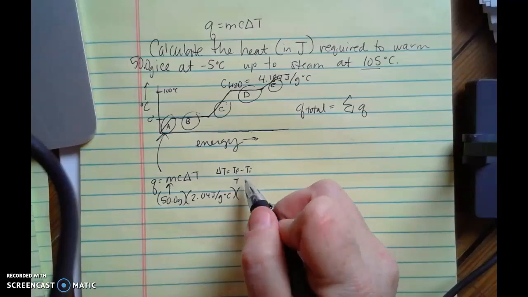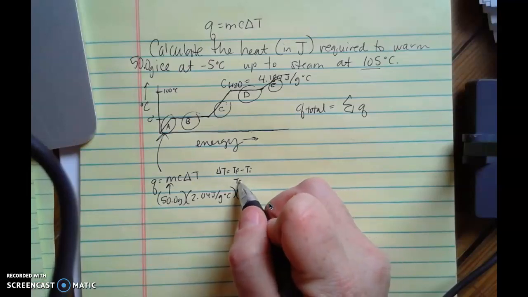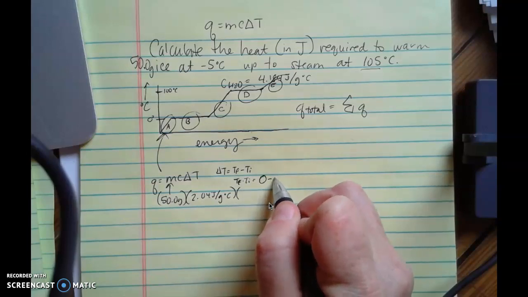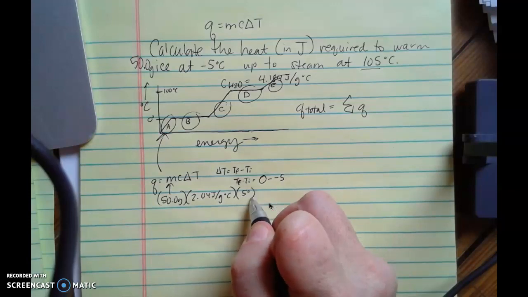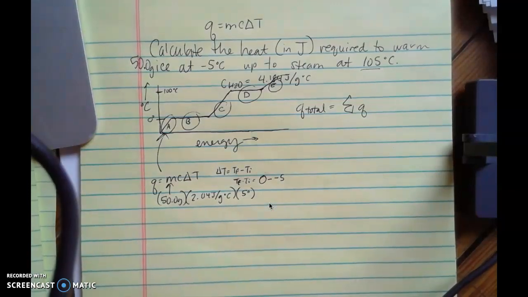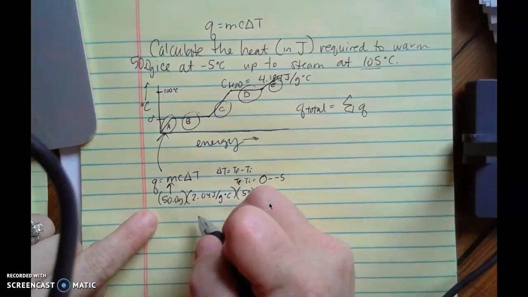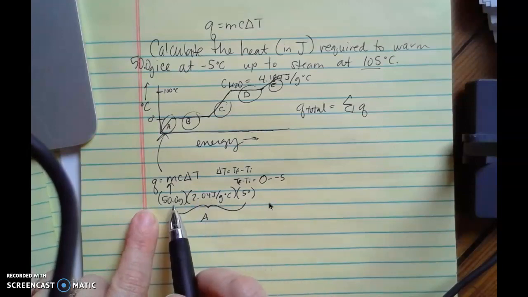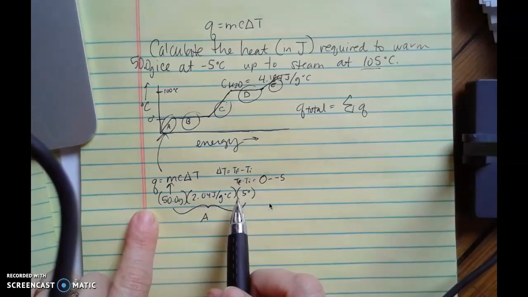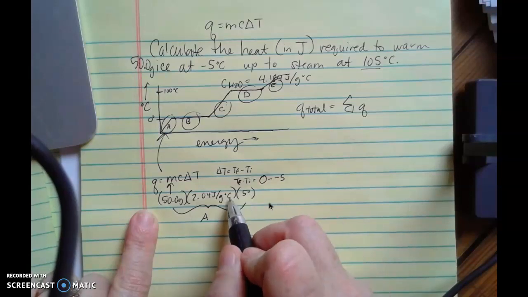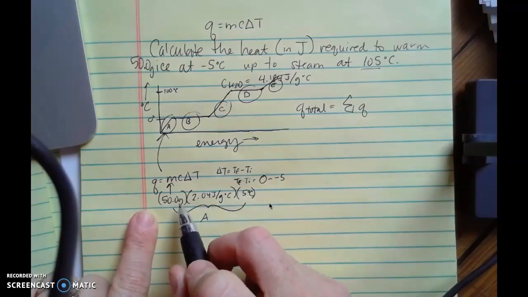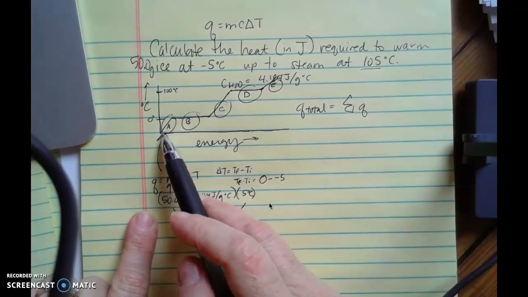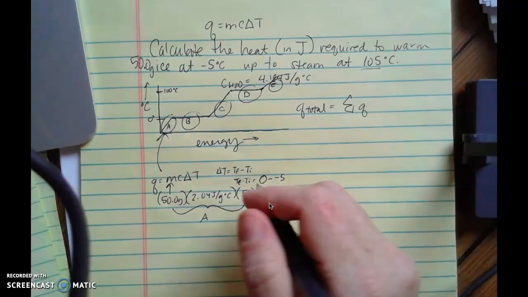We're going to heat it up to 0, up to the melting point. So TF minus TI would be 0 minus negative 5. So that's a 5 degrees temperature change. So that's the first piece. This is for segment A. This would take this amount of energy right here, 50 times 2.04 times 5. What would happen to our units? Our degrees Celsius would cancel out, our grams would cancel out, and we would have an amount of joules that corresponds to warming our ice up to the melting point.